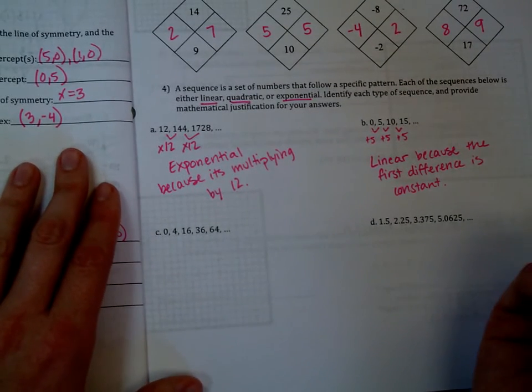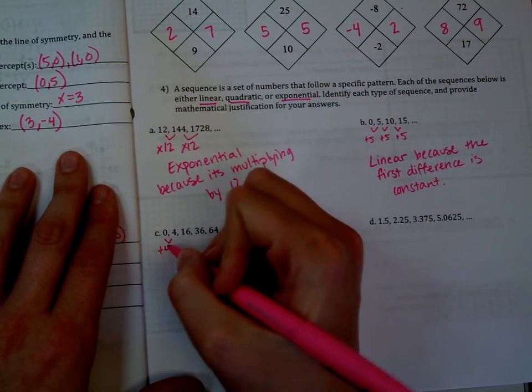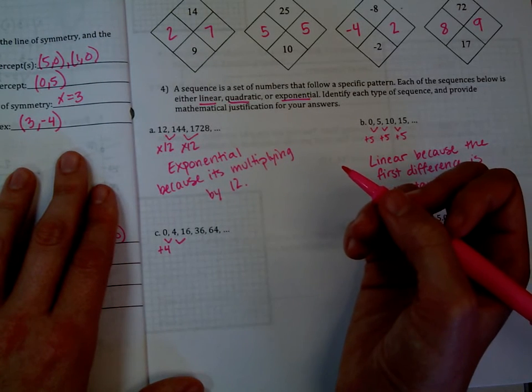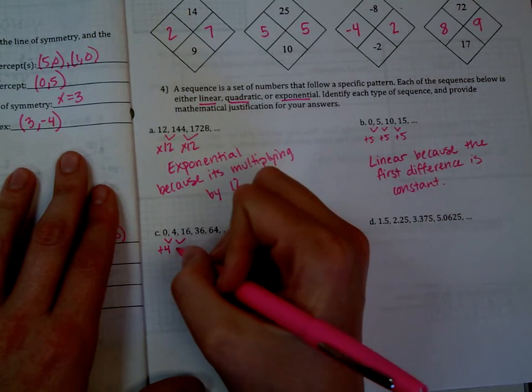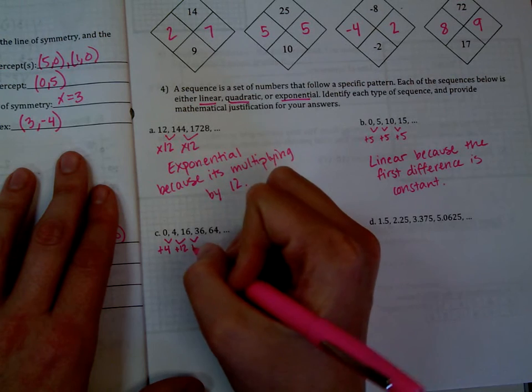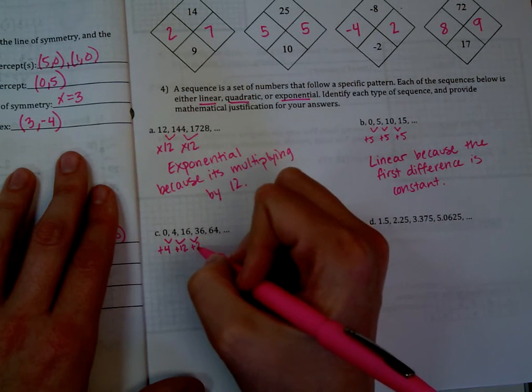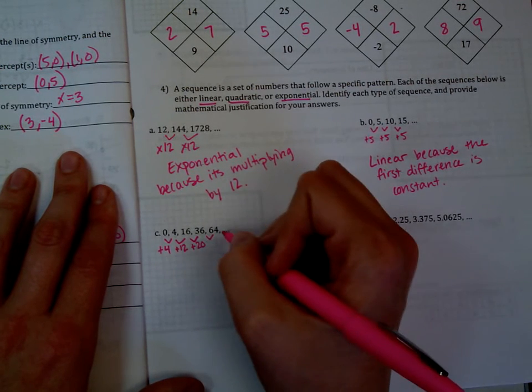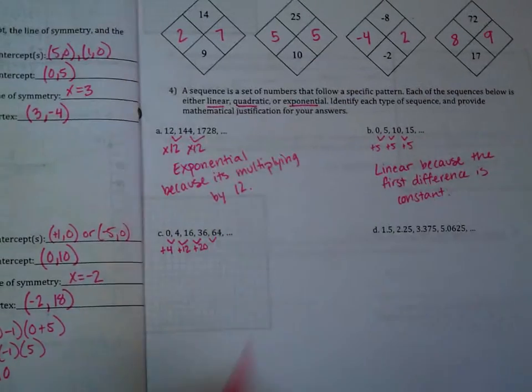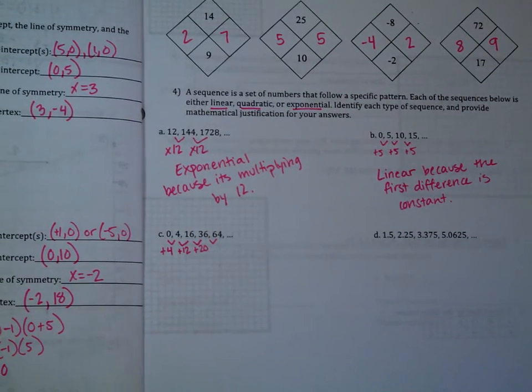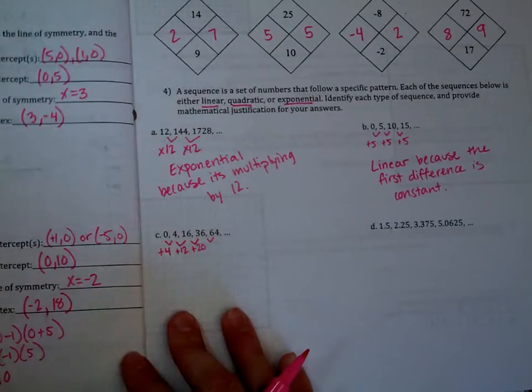On this one, let's see, we go plus 4 and then plus 12 and then plus 20 and then plus, let's see, 64 minus 36 is 28.